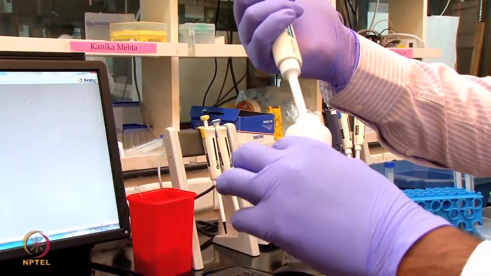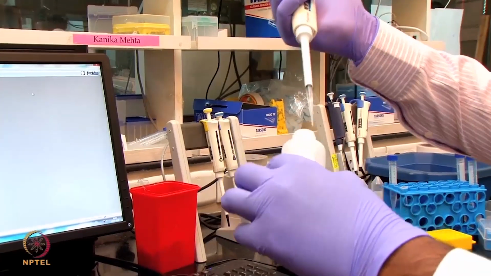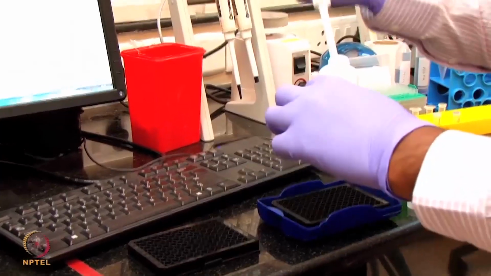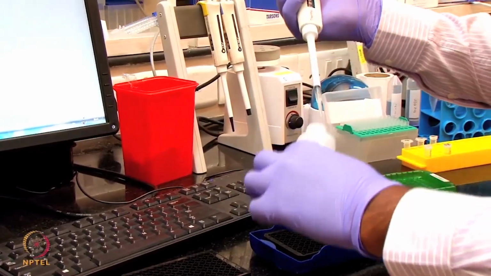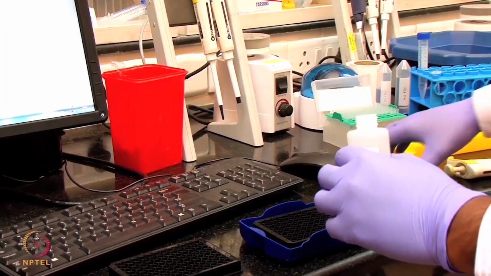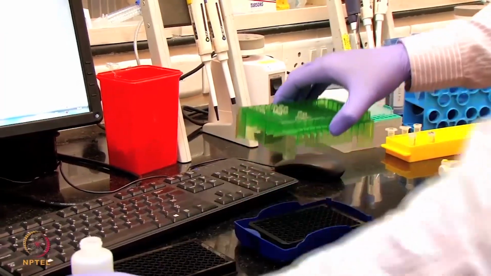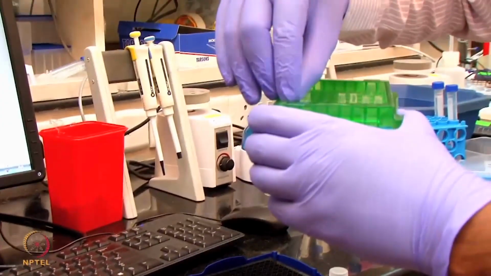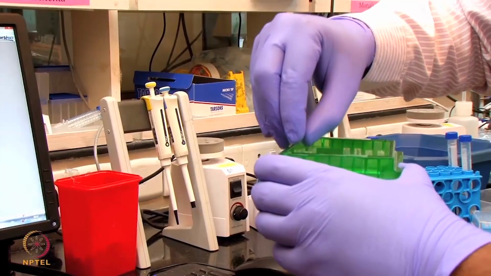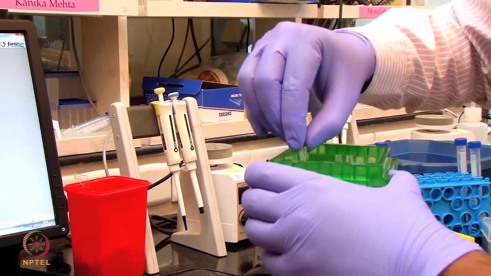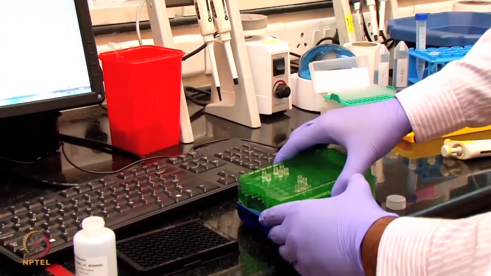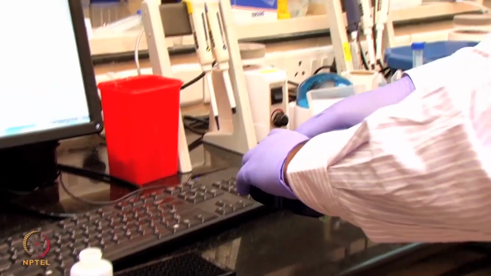Here I am going to take 200 microliters of this PBST buffer and add it in A2 and B2. Now the sensor position I'm changing from A1 B1 to A2 B2. So now I will start the equilibration of the sensor with this particular buffer.